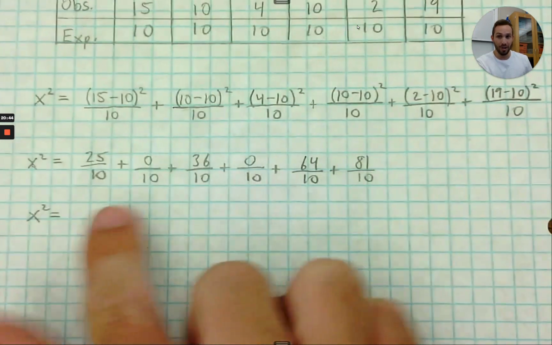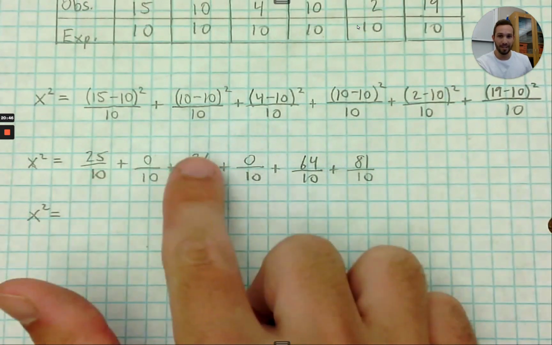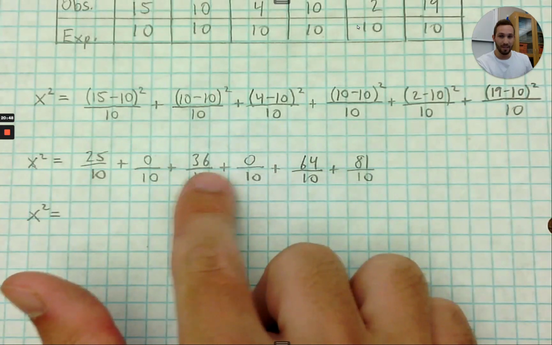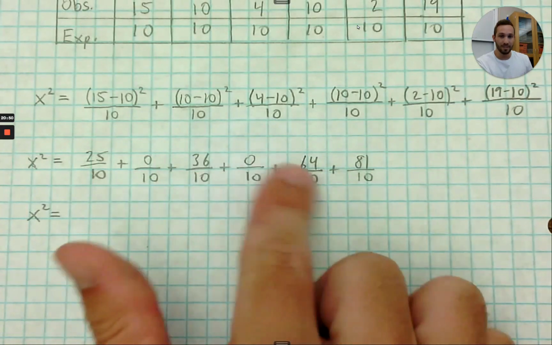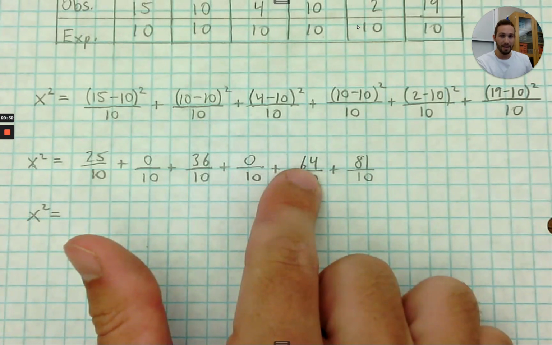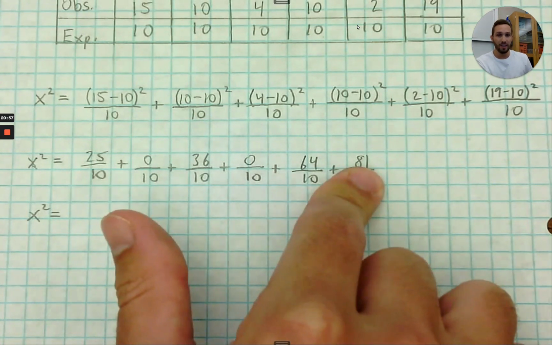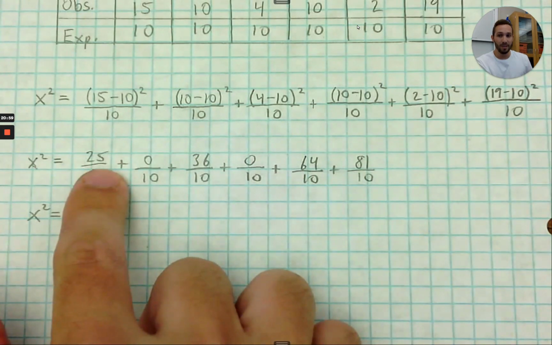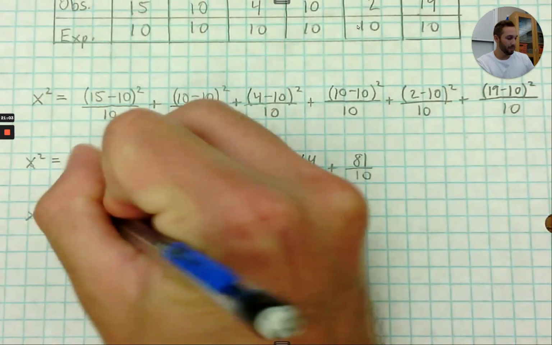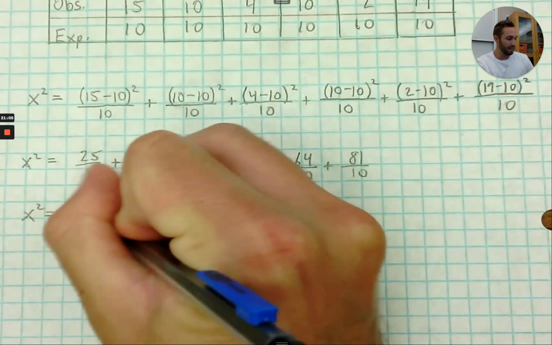At this point, hopefully we're really close, but let's see, 36 plus 64, that's 100. And then we have 181, and then 181 plus 25, that's 206. 206 over 10.